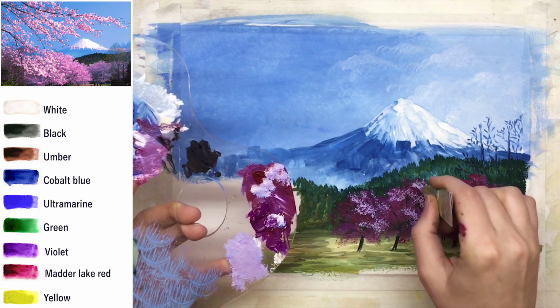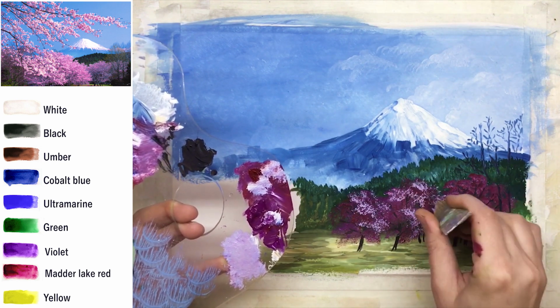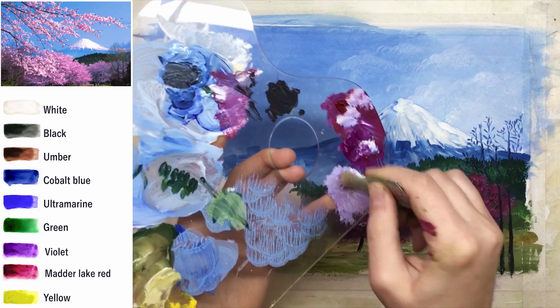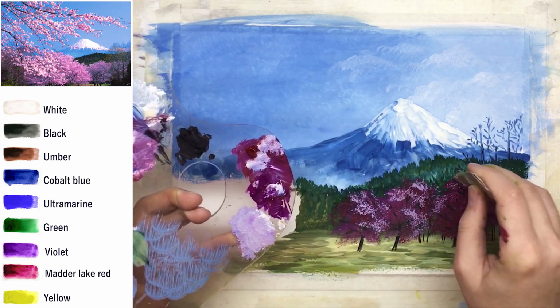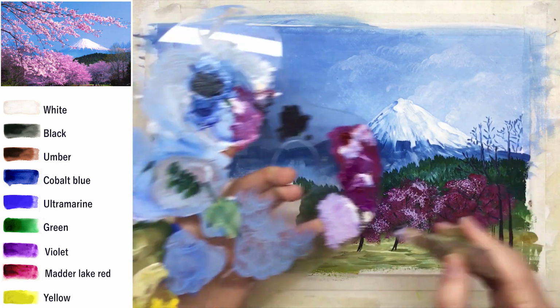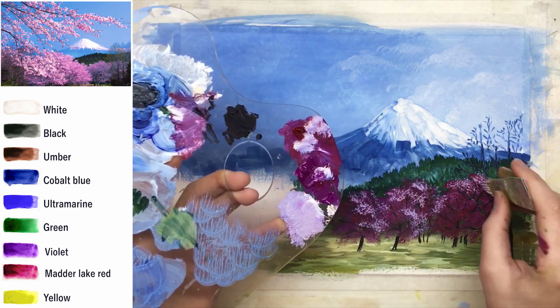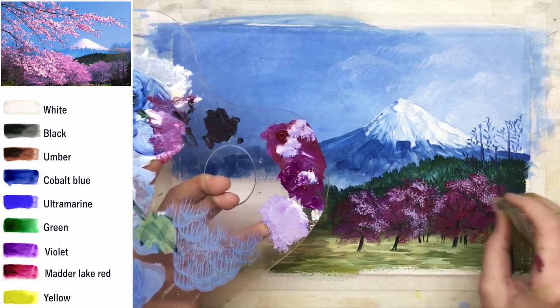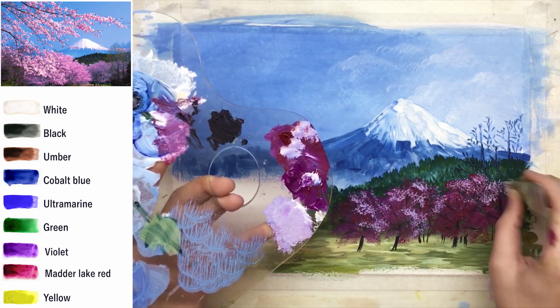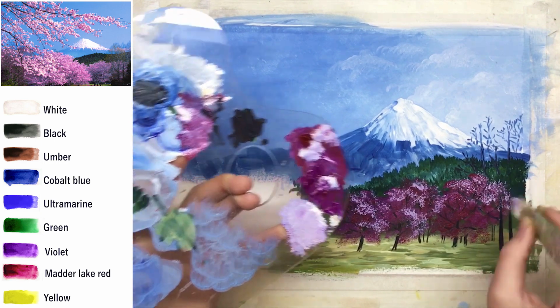For me, it's much more useful to work with a very short shape of brush for this kind of work. It's the same technique that we're using with a sponge, but the brush gives a different kind of print on the paper.